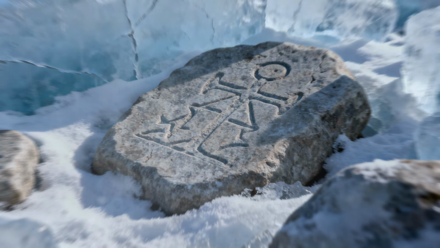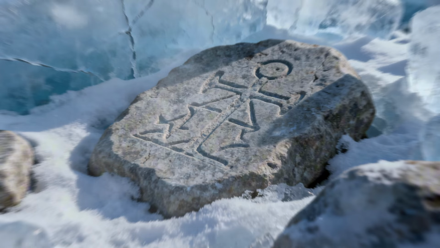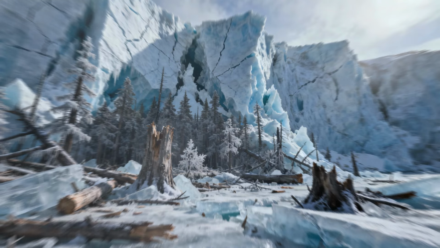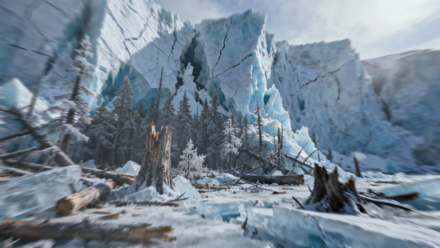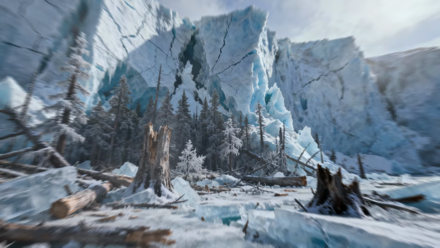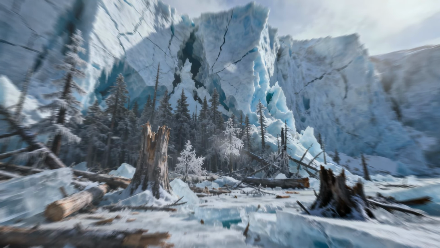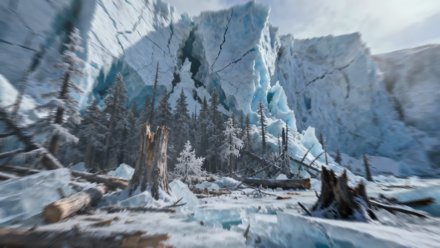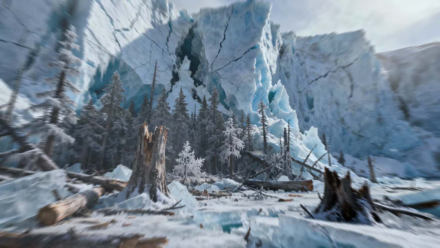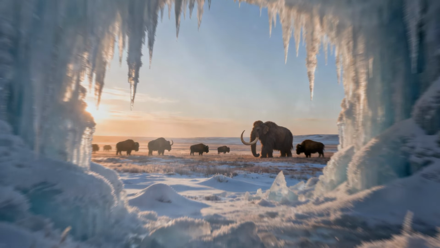But the retreat of the glaciers was not steady. There were pauses, even reversals. Periods of warming were followed by sharp, sudden returns of the cold, moments when the ice surged forward once more, reclaiming the ground it had lost. These were brief compared to the long sweep of the Ice Age. But for the people and animals living through them, they were reminders that the Earth's great thaw was far from simple.